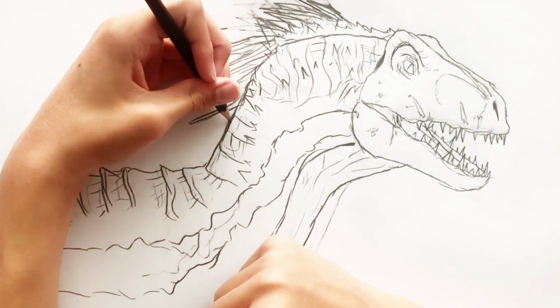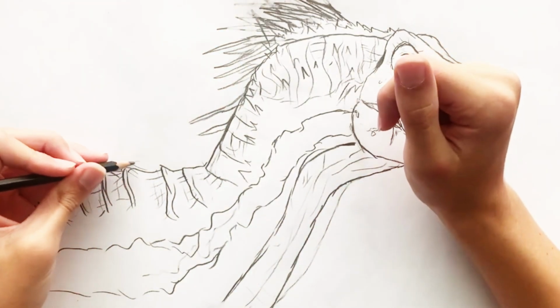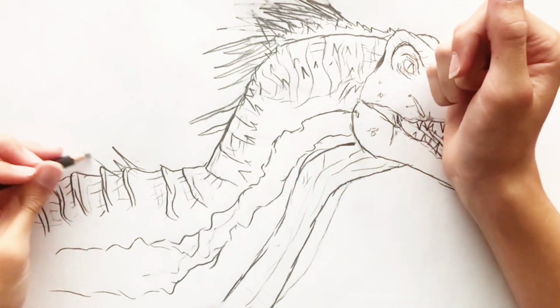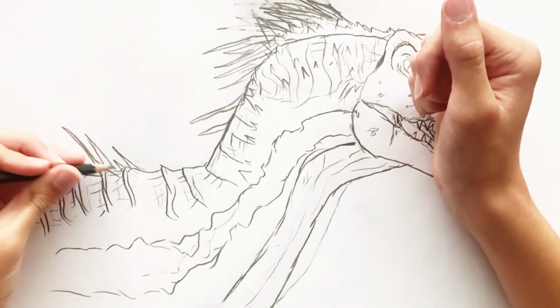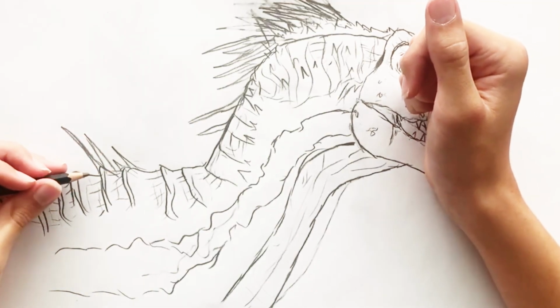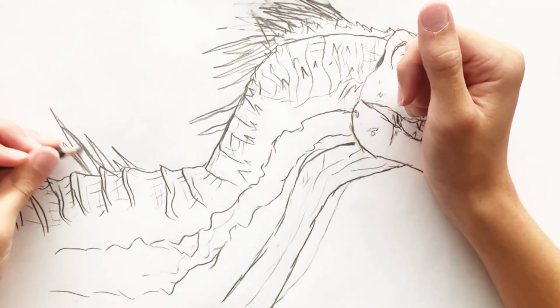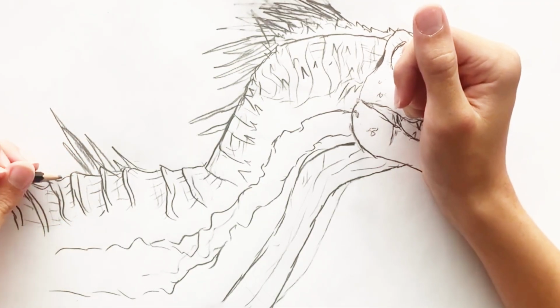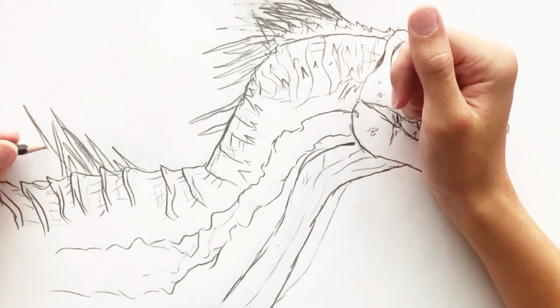Oh, I forgot, you could also just have some more right here too. I'm not too sure if he has it on his back, but I do think he does, so yeah, this is just gonna go up.